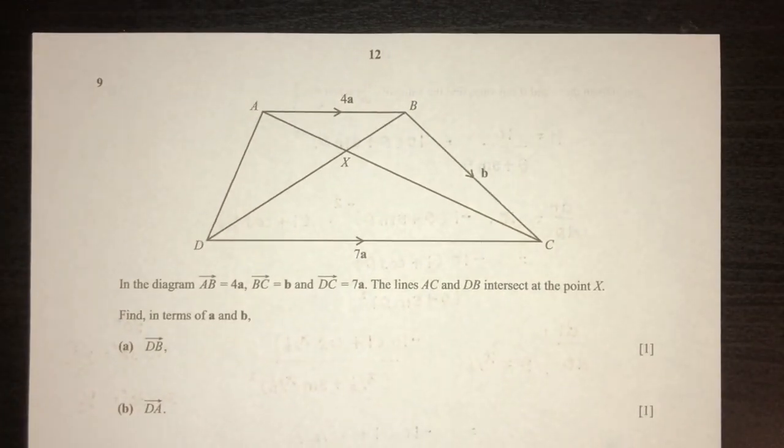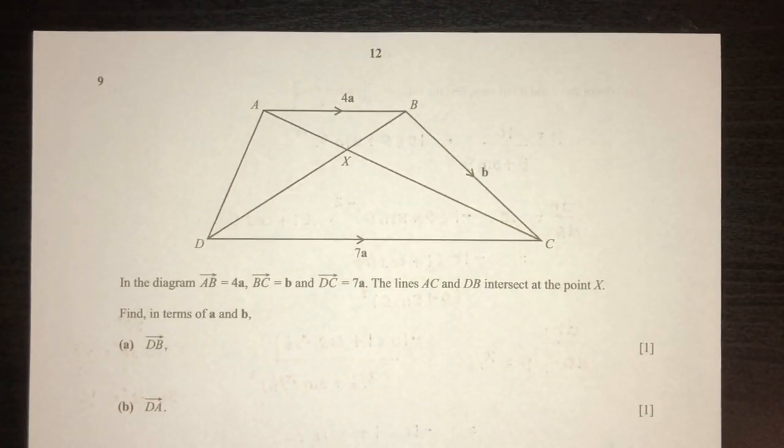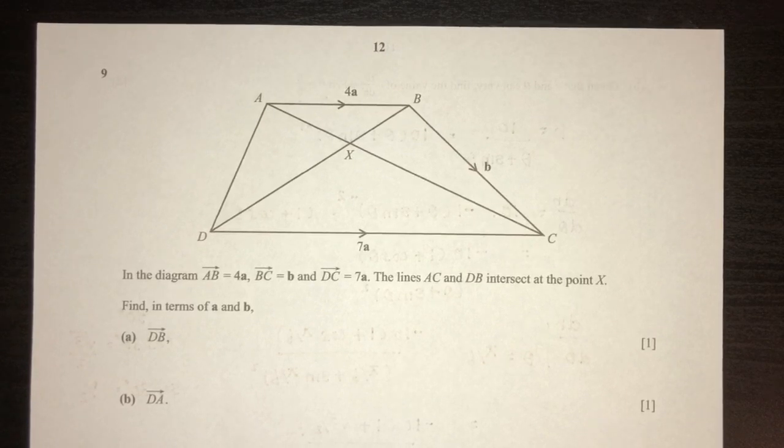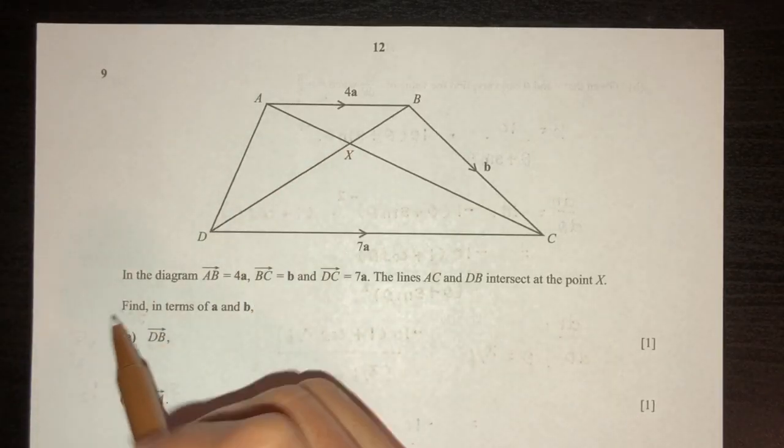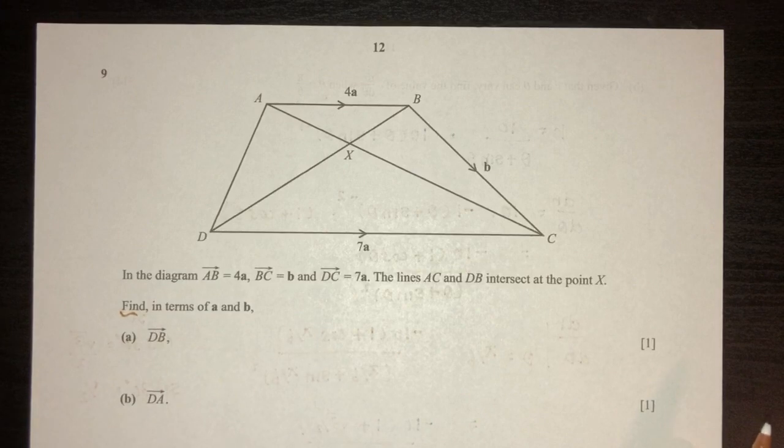Let's move on to question number 9. Here I think we have to use vectors to see what's happening. In the diagram we have AB equal to 4A, BC equal to B, and DC equal to 7A. Now, the lines AC and DB intersect at X. Now part 1, find in terms of A and B.